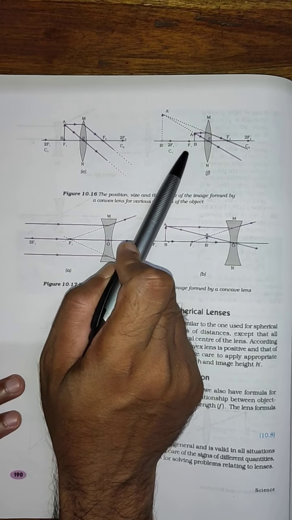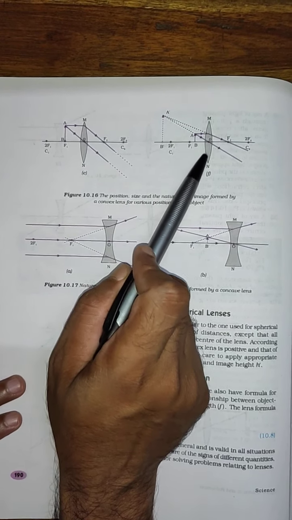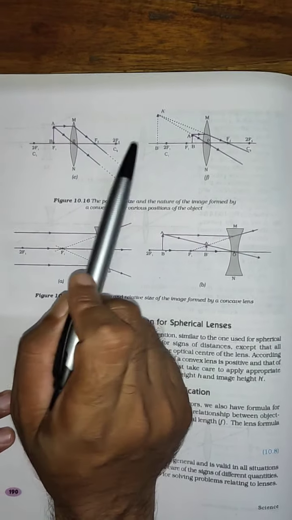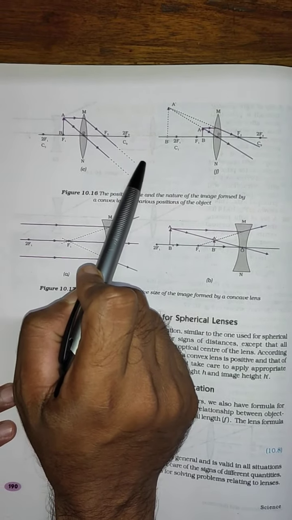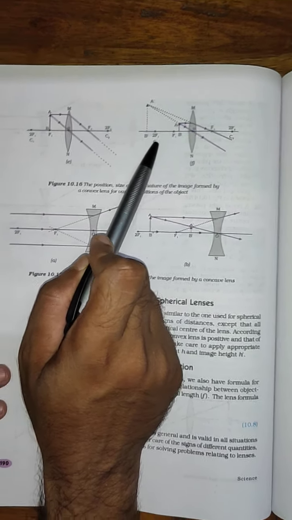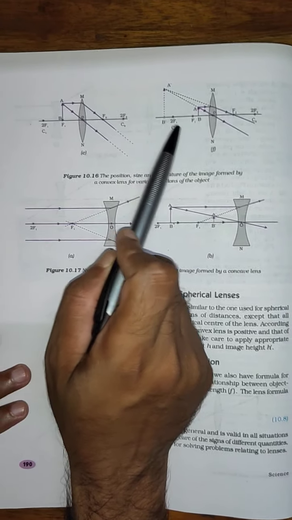So this is the only case when the object is kept between focus and optical center. The image will be virtual, erect, forming on the same side, highly enlarged and forming beyond 2f, that is beyond the center of curvature.